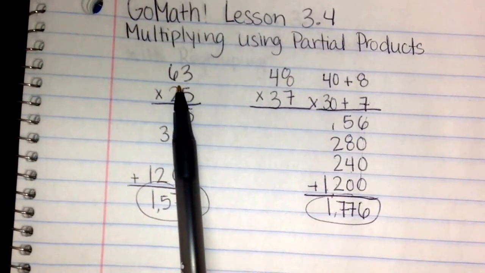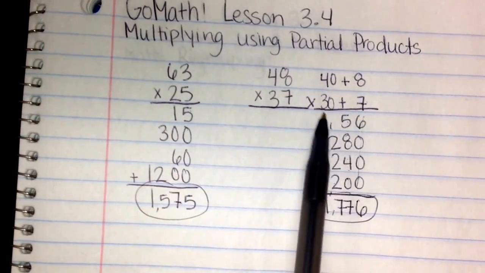You can choose to do it this way without expanded form, or you can choose to use expanded form. It's up to you.